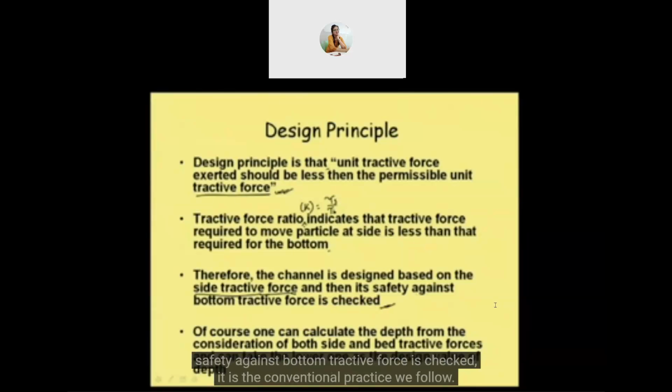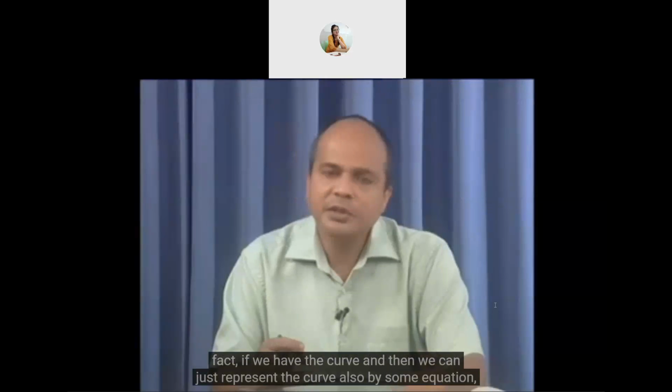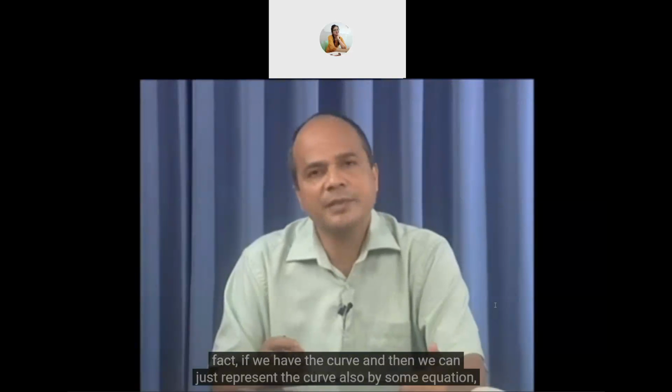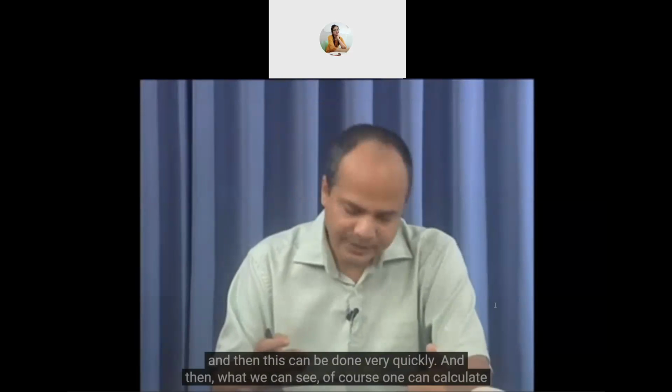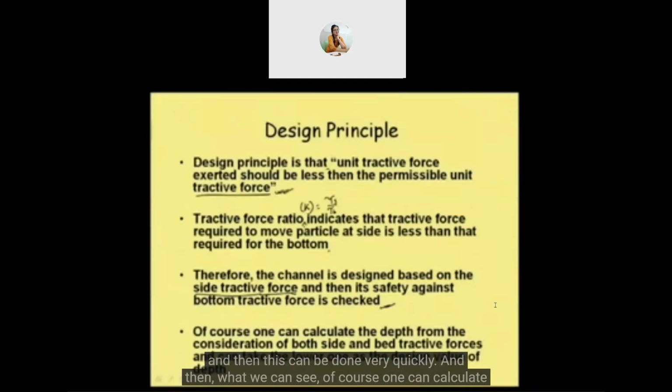However, when we have a computer, these calculations will not take much time. If we have the curve, we can represent it by some equation, and this can be done very quickly. Then one can calculate the depth from the consideration of both side and bed tractive force.